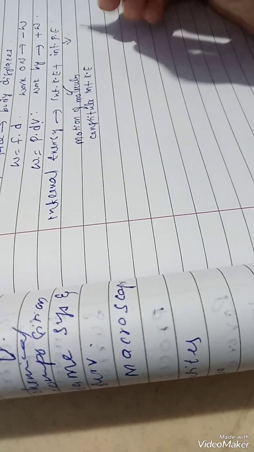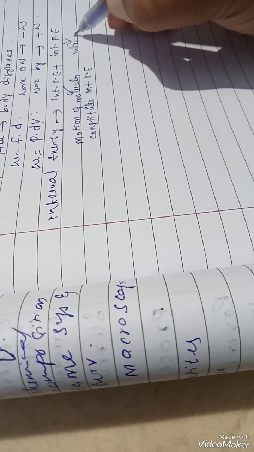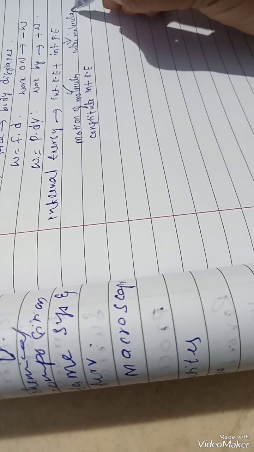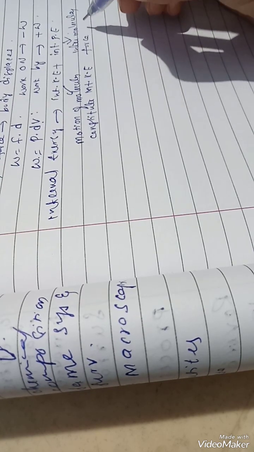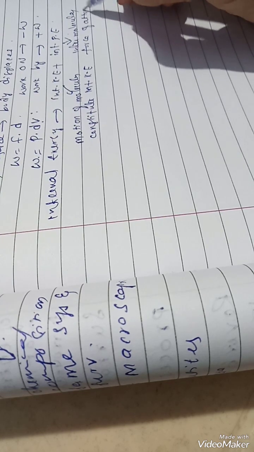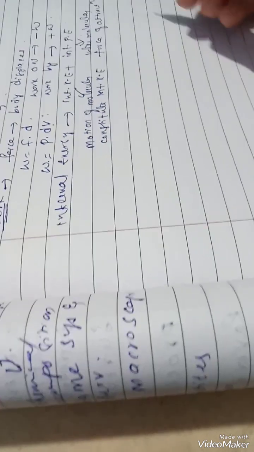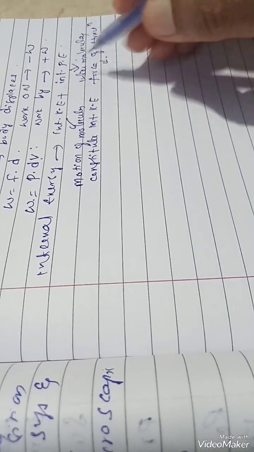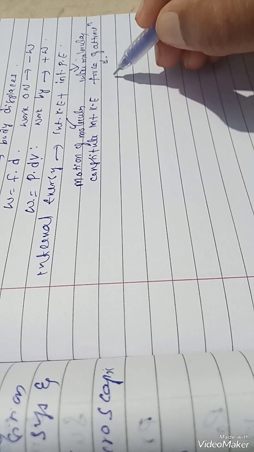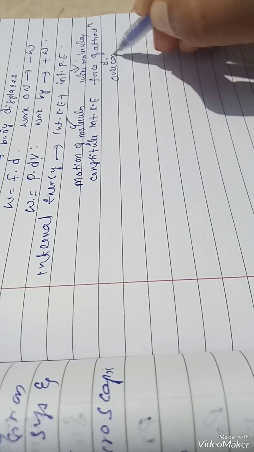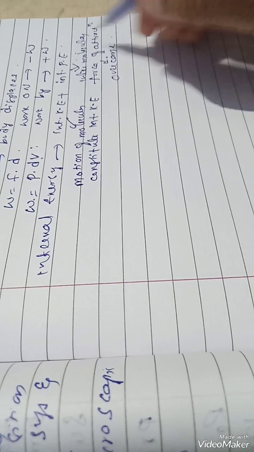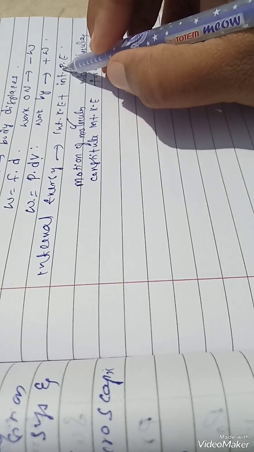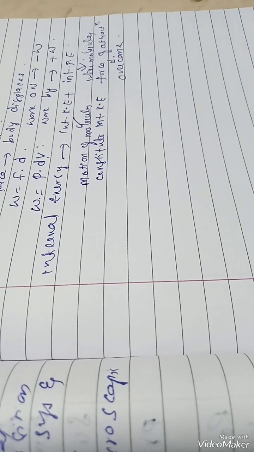Now these molecules will have intermolecular force of attraction, no? Intermolecular force of attraction means the force of attraction between molecule and molecule. Now the molecules or the system try to overcome this intermolecular force of attraction, which comes out in the form of internal potential energy.